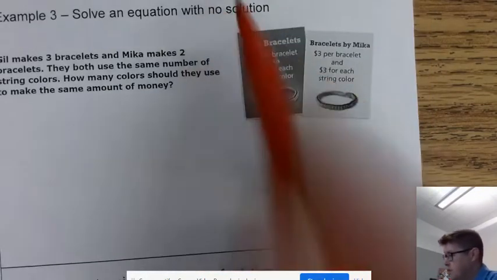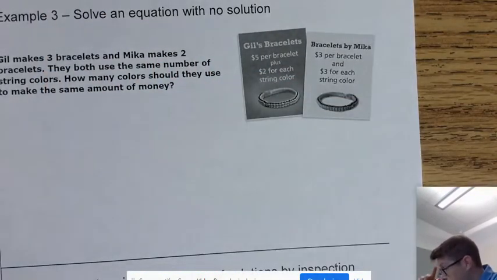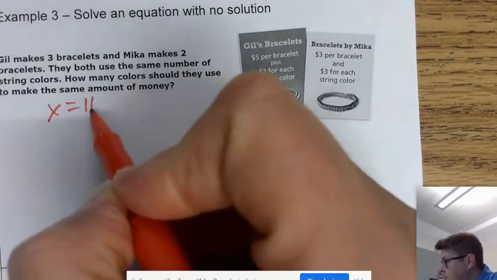So we're going to do an equation with no solution here. Gil makes 3 bracelets and Mika makes 2 bracelets. They both have the same number of string colors. How many colors should they use to make the same amount of money? So x equals the number of string colors.